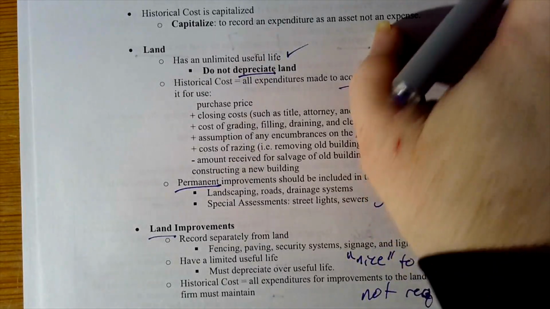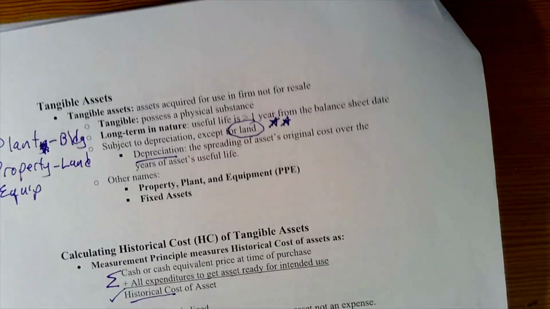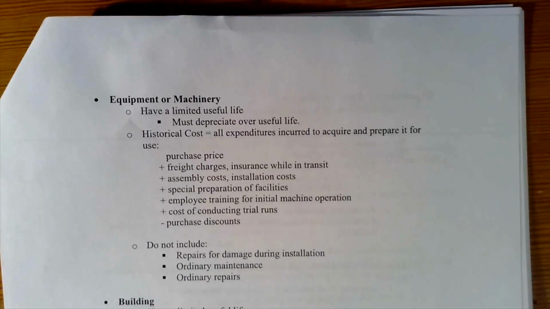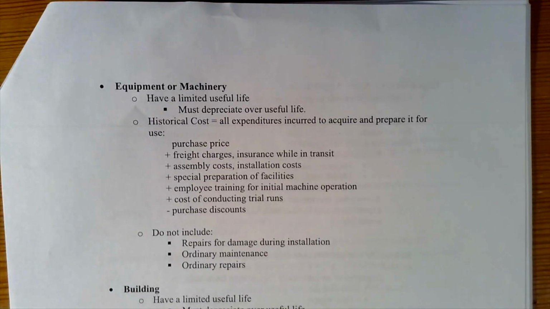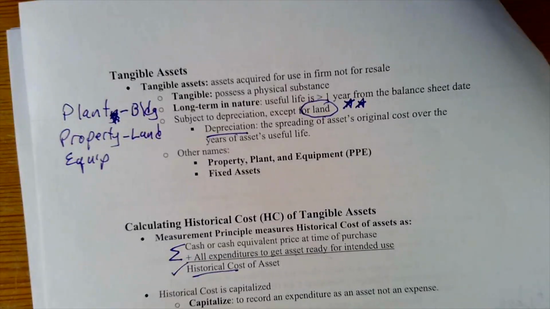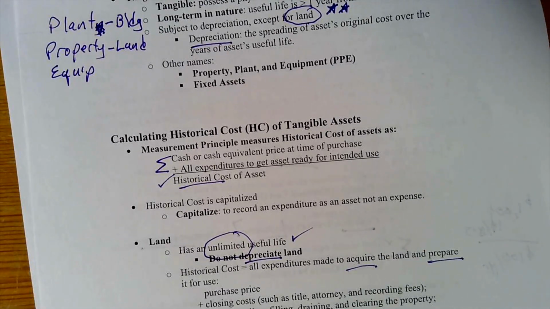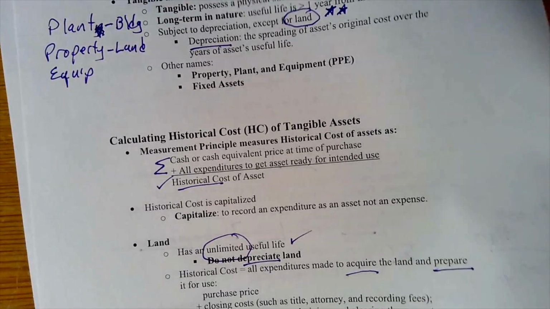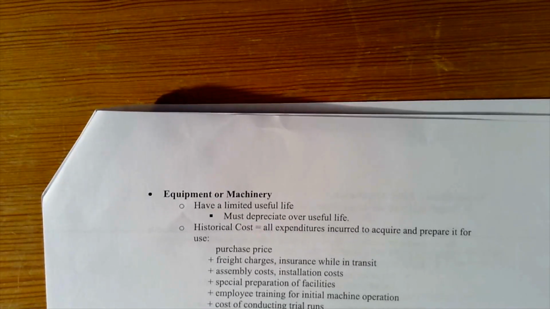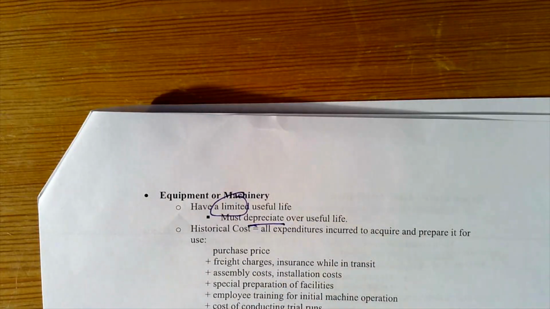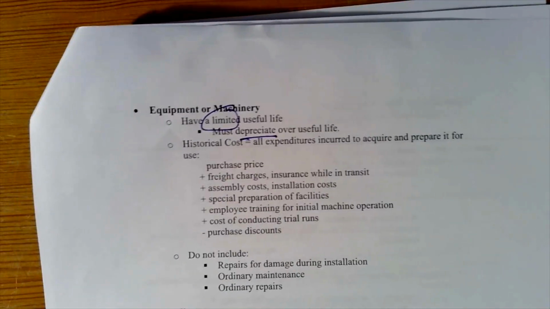If we look at the next one, we're going to move on to the category of equipment and machinery. Similar. So land, I guess I should point out, has an unlimited useful life, therefore we do not depreciate it. In other words, the land is not going away. But when we talk about equipment and buildings, they have a limited useful life, therefore we do depreciate. That's the difference.